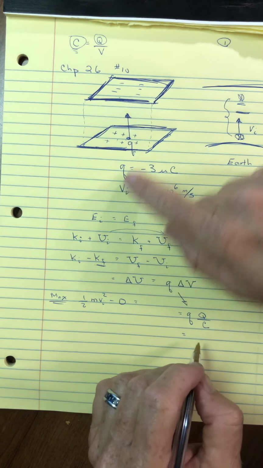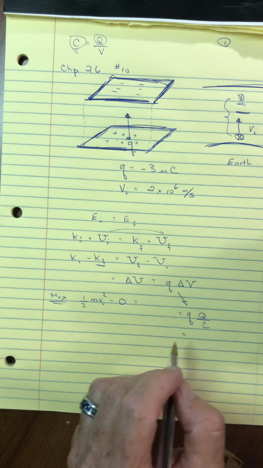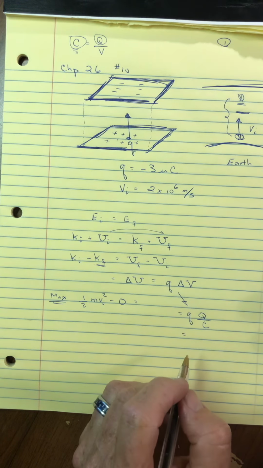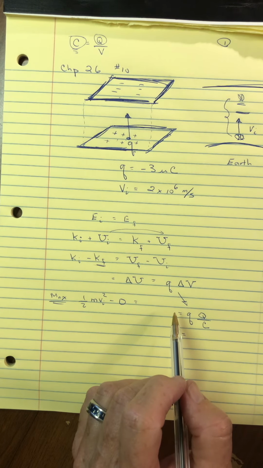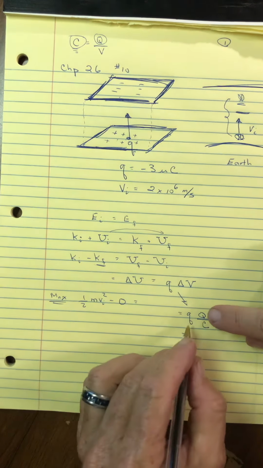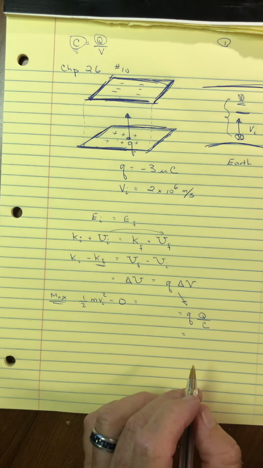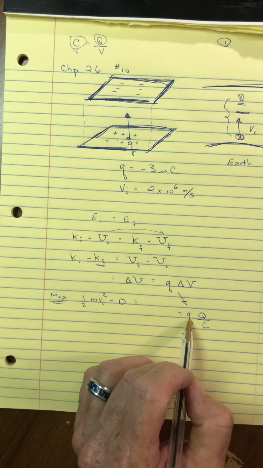All right, so this charge that's moving from the floor to the ceiling, okay, would be, and I guess we can debate here if I should put a negative. Part of me wants to put a negative here.